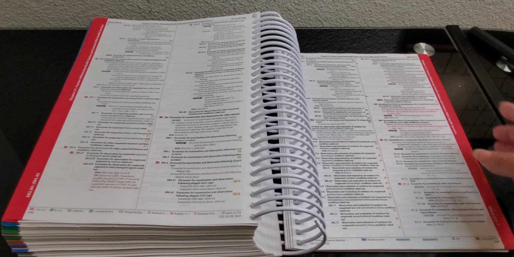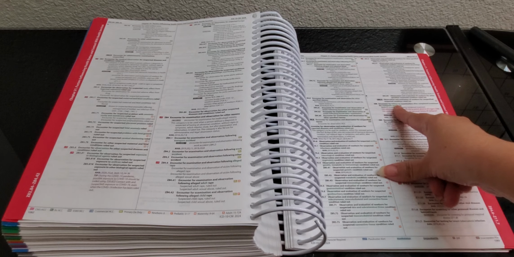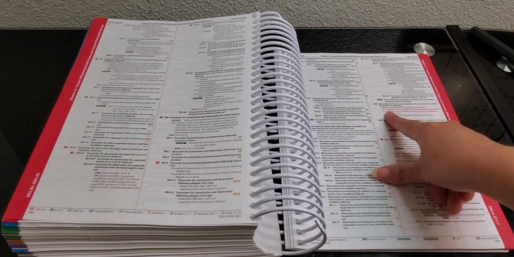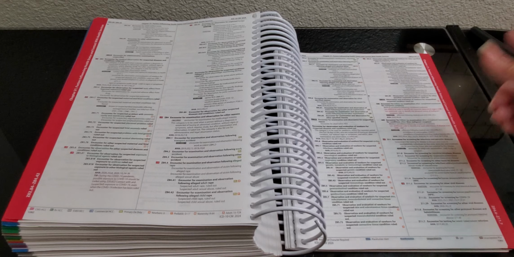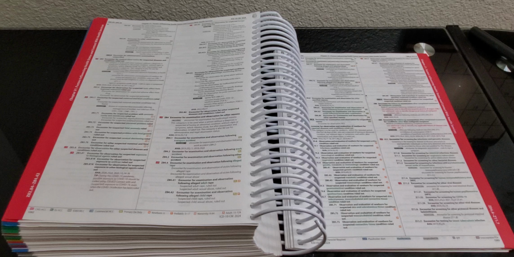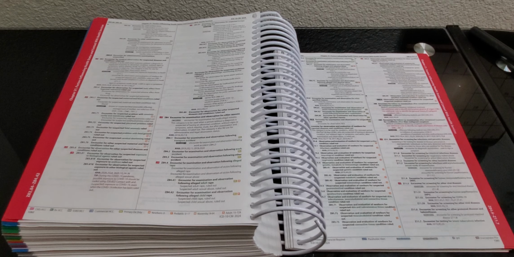So right here we have the Z08, which is encounter for follow-up examination after completed treatment for a neoplasm. It says right here, use an additional code to identify an acquired absence of an organ. If they took an organ out because they had a malignancy there, there's a Z code for that. Then you would code an additional code.